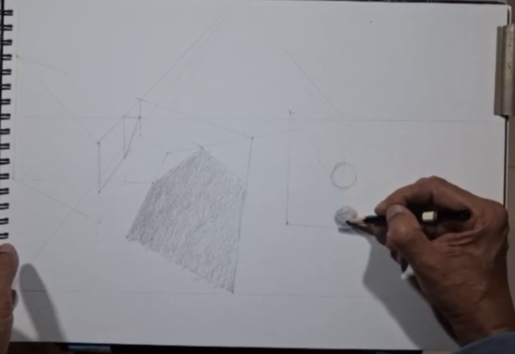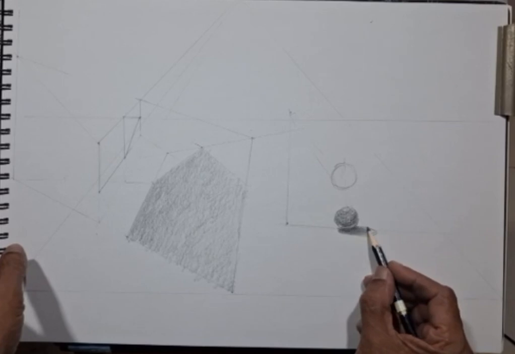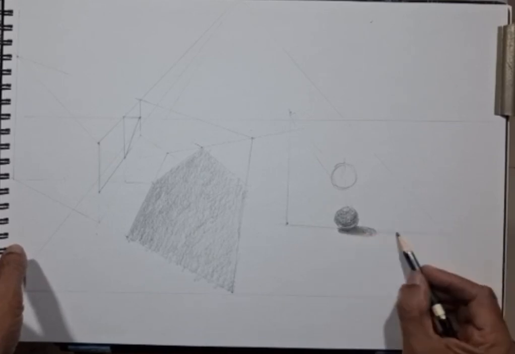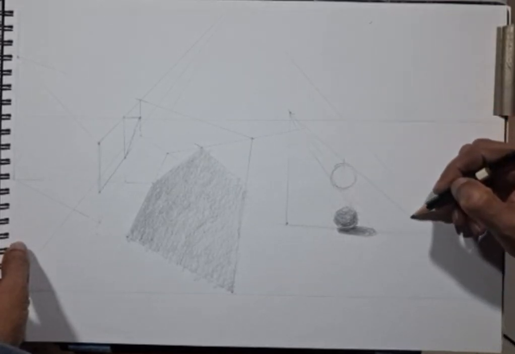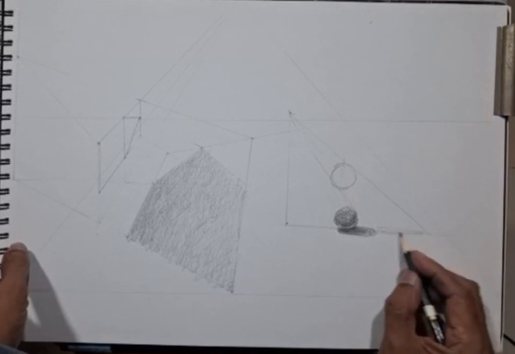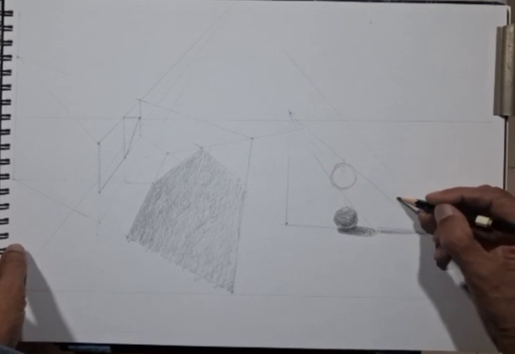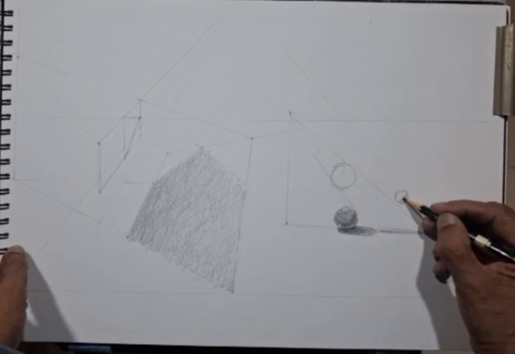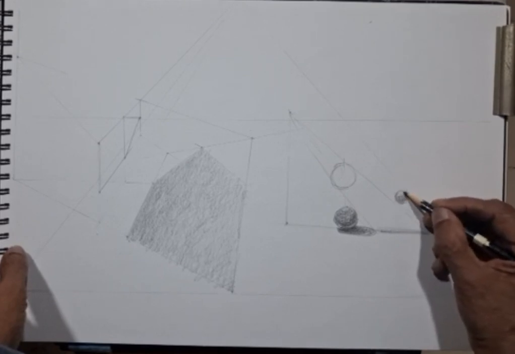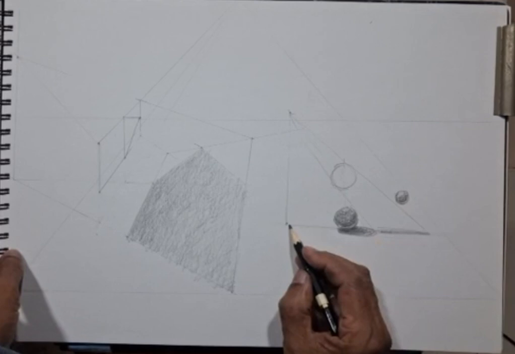But if it is anchored, it will be anchored there. So this line will be constant, but this will be different. The shadow will be there. So if there is a ball out here, which is floating, we get the center point, drop it parallel to that.